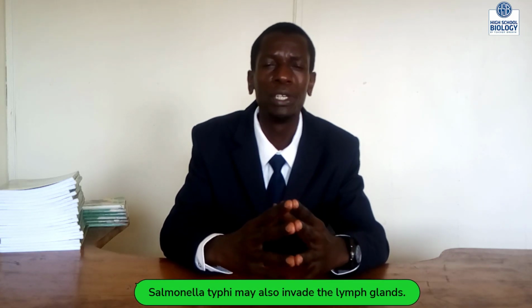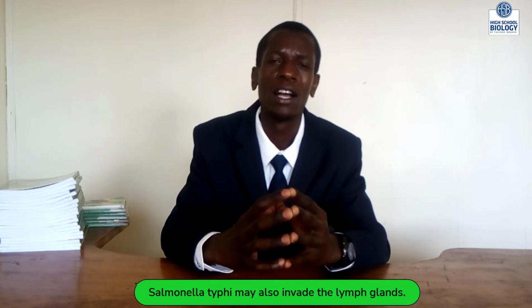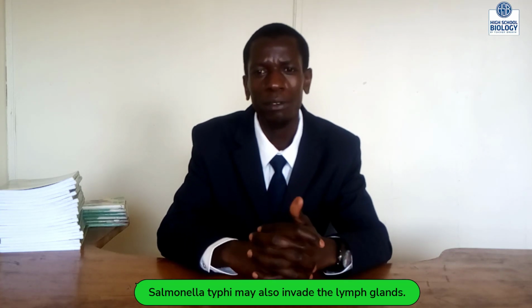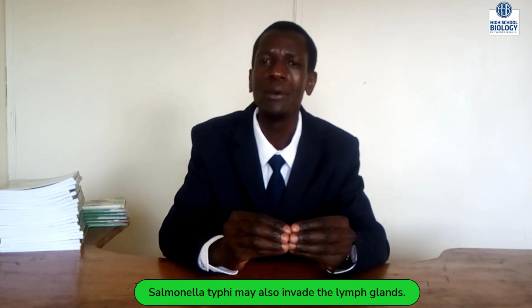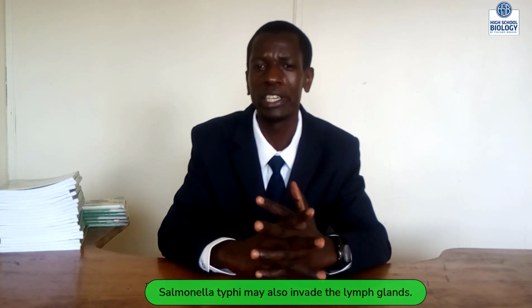This bacteria called Salmonella typhi may also be able to invade the lymph glands. When they invade the lymph glands, they may be able to get into the circulatory system, that is the blood. When they get into the bloodstream, they may be capable of reaching various parts of the body and very important organs such as the liver, lungs, the heart and the brain. And in that case, it is quite severe and the impact may not be good at all.